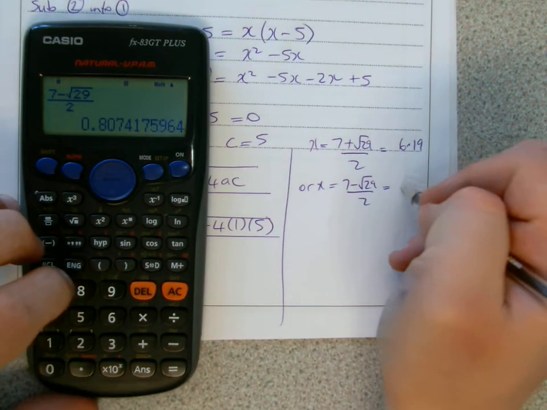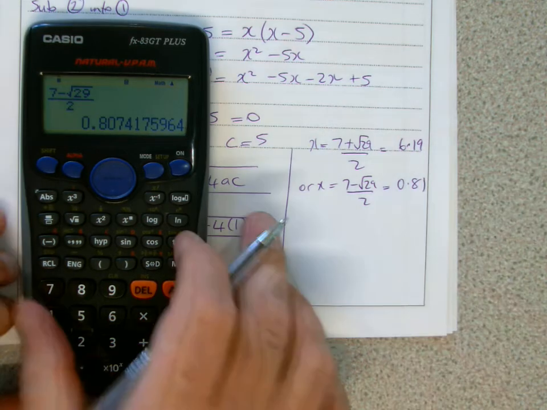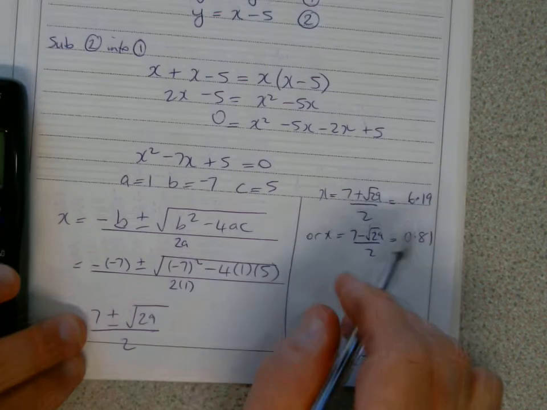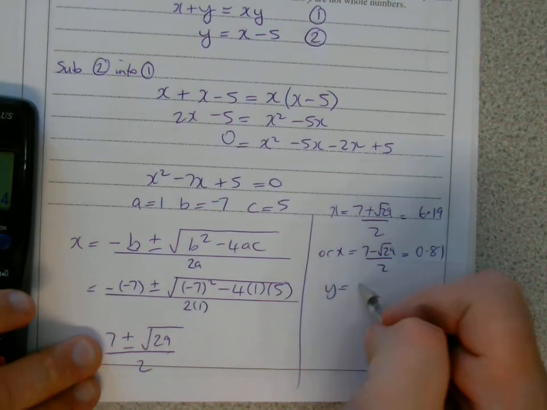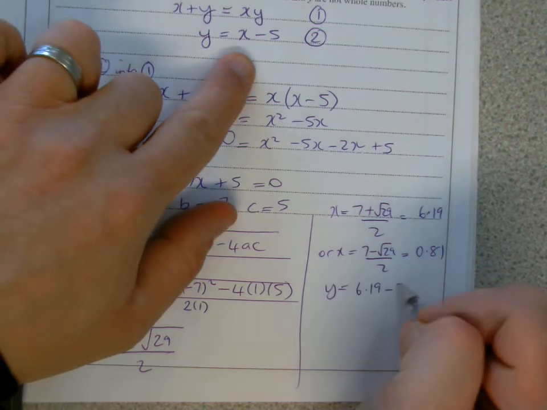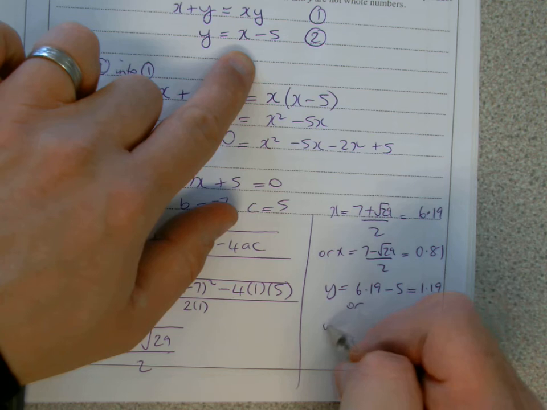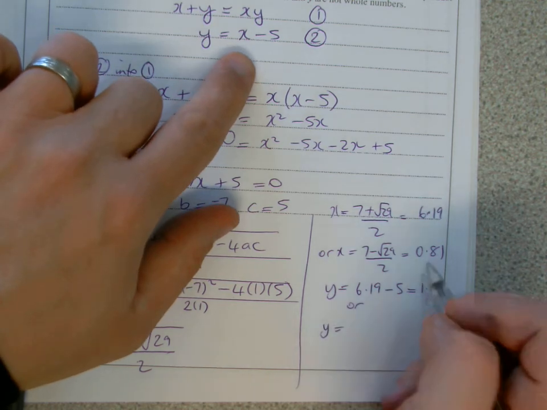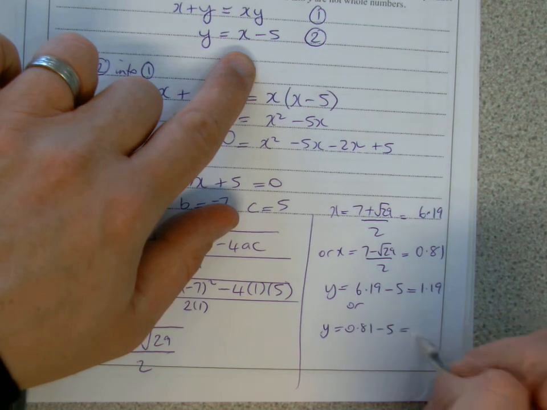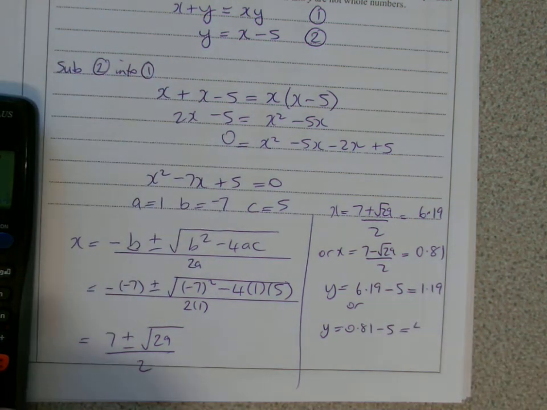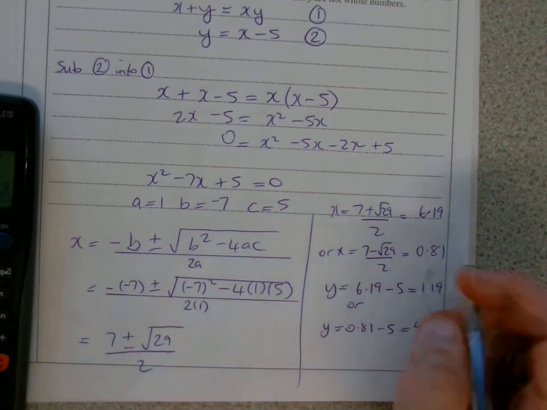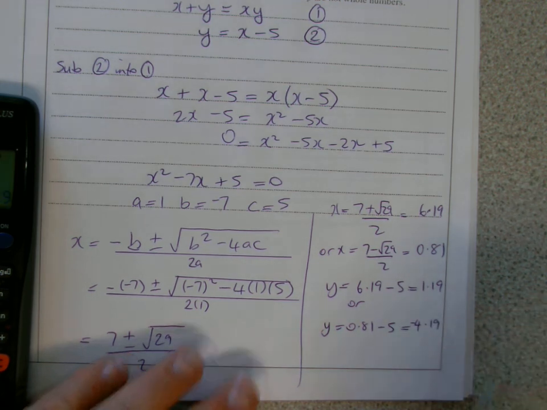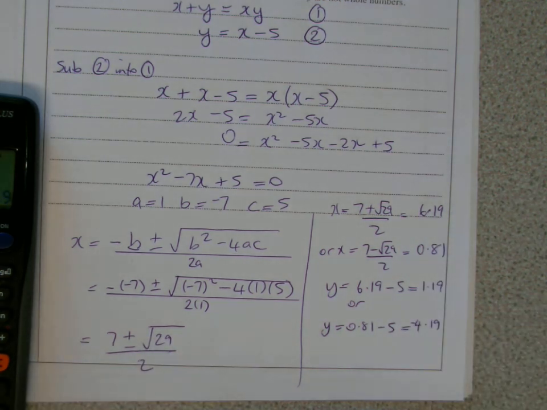Okay, so we get 0.81 if I round that, right? Now, of course, we can work out then what y is equal to based on these x values, right? If we just sub it in there, yeah? So that means then y would equal 6.19 take away 5, which equals 1.19, or y would equal 0.81 take away 5, right? Which would be, oh, my brain's gone this morning, which would be minus, of course, 4.19. Okay, so you can see here that x and y are not going to be whole numbers. So we've actually proved it there.